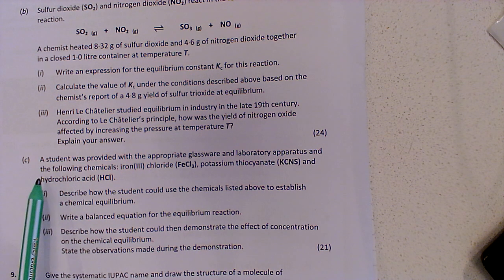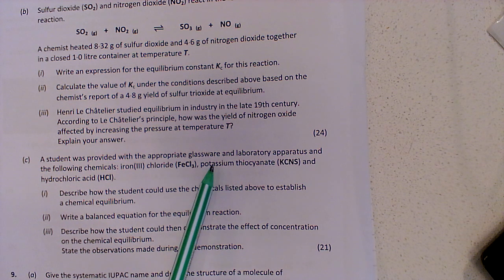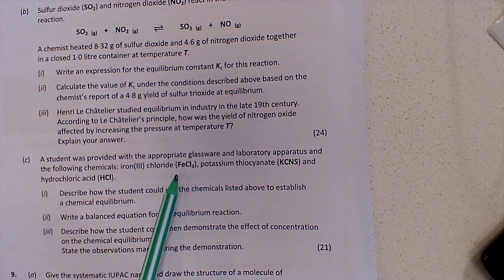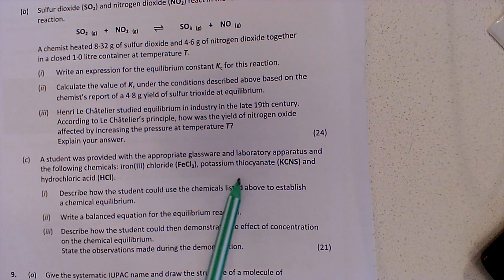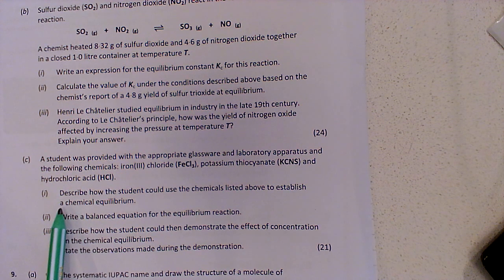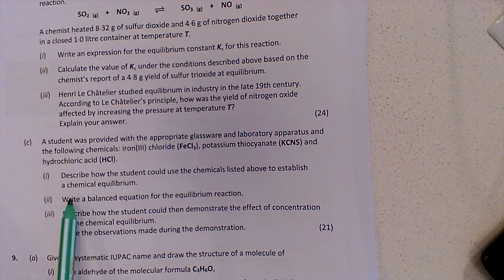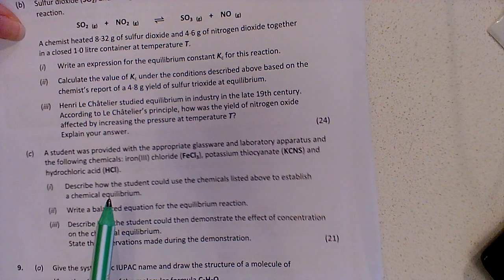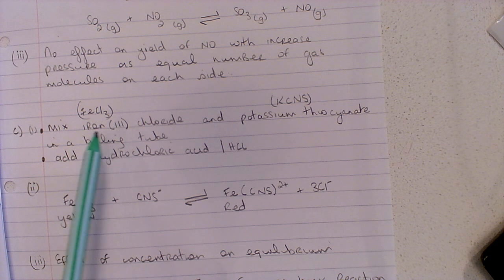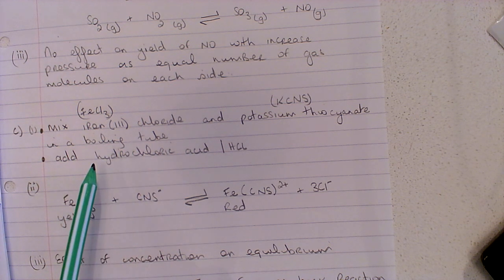In part C of this question, we're told a student was provided with the appropriate glassware and laboratory apparatus and the following chemicals: iron 3 chloride, FeCl3, potassium thiocyanate, KCNS, and hydrochloric acid, HCl. You're asked to describe how the student could use the chemicals listed above to establish a chemical equilibrium. What you could say there is that you could mix your iron 3 chloride and your potassium thiocyanate in a boiling tube, and then you could add hydrochloric acid.